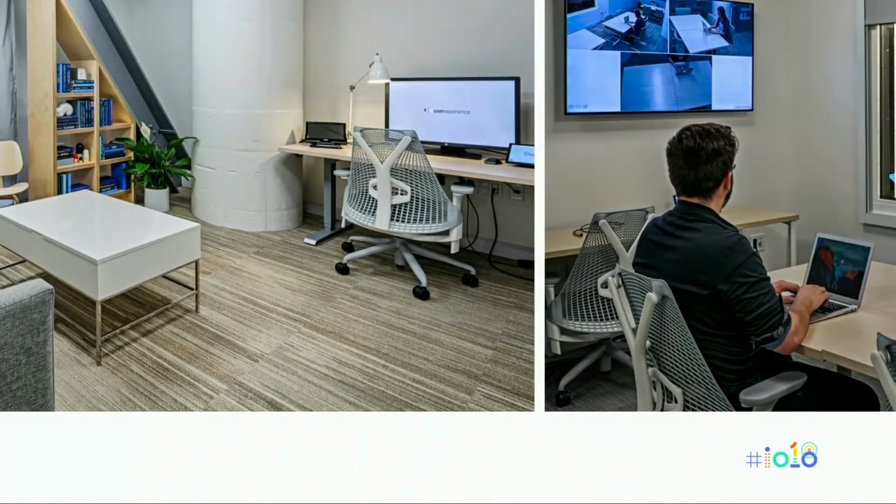Let me walk you through a little bit about how I conduct research when I'm doing product research with designers and developers. This is one of our research labs on the left. Usually I'll bring somebody into our lab, meeting with them one-on-one. It's streaming to a room that my designer, developer, and product manager colleagues are sitting in, like the one on the left.